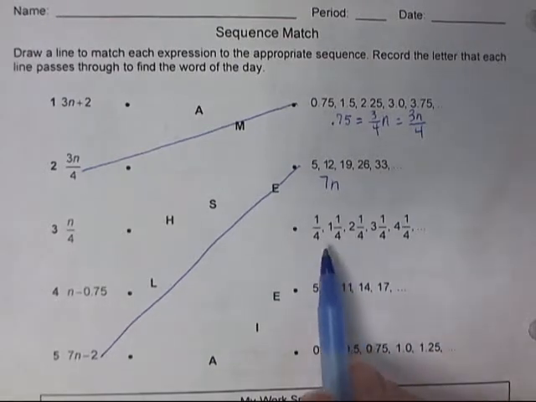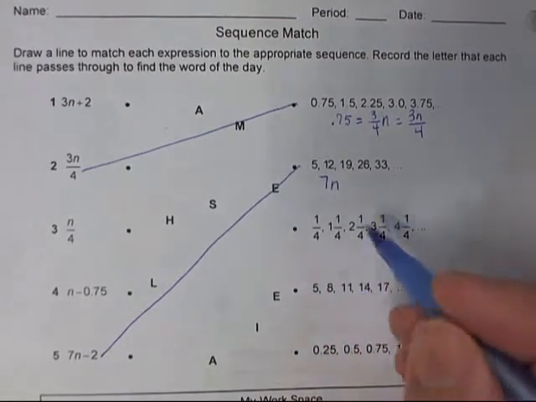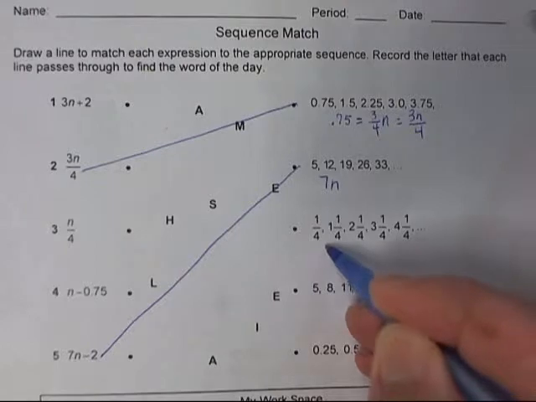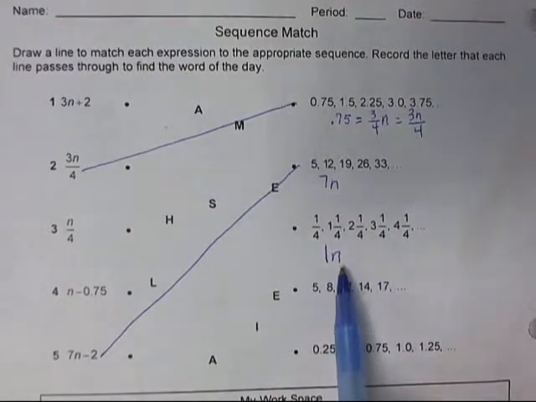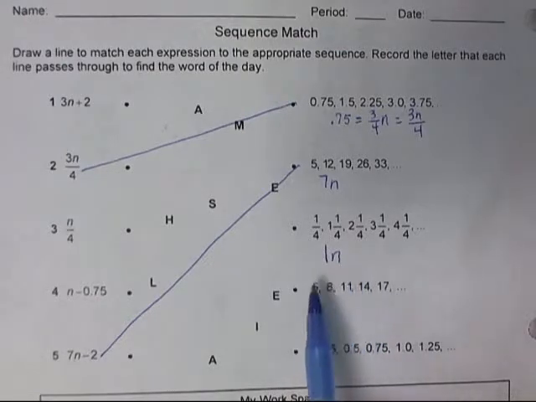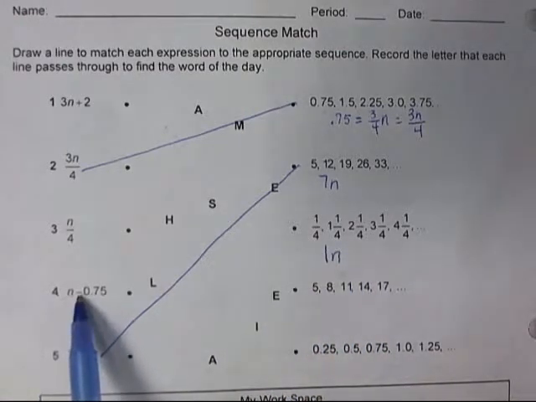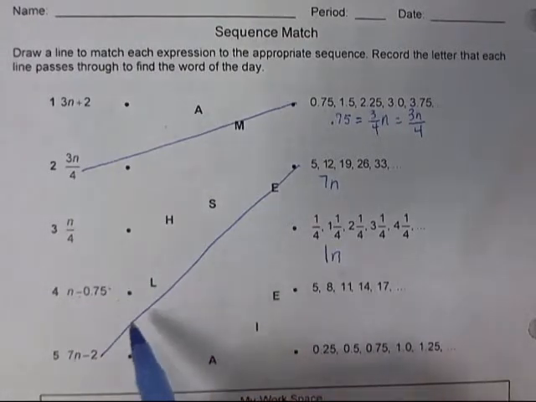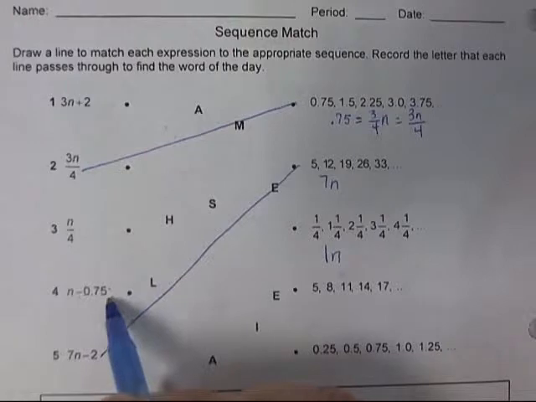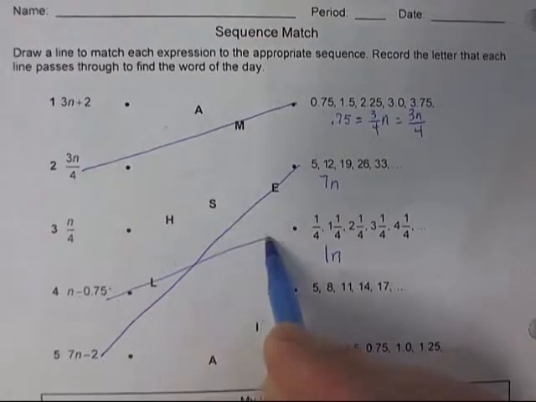Let's see, the next sequence of numbers, it looks like we're adding 1 each time, so the difference in n, so we have 1n, and it looks like the only answer choice that has 1n would be 4, so we're going to draw like that.